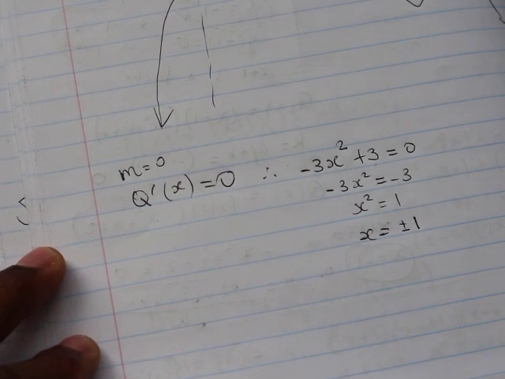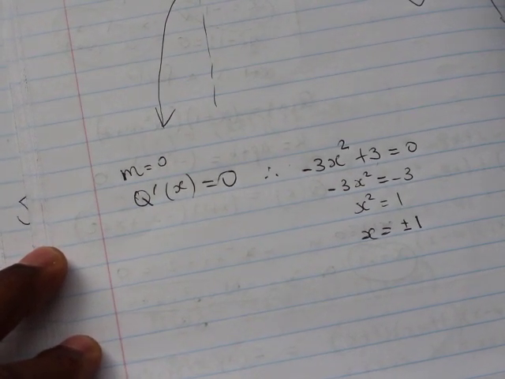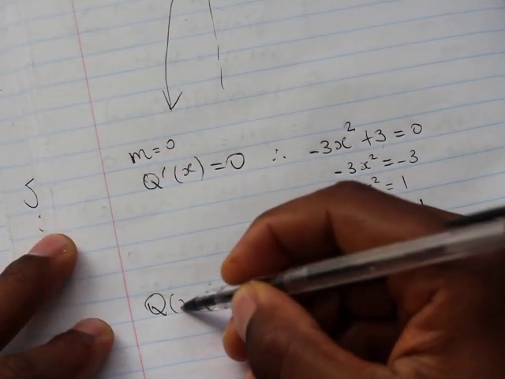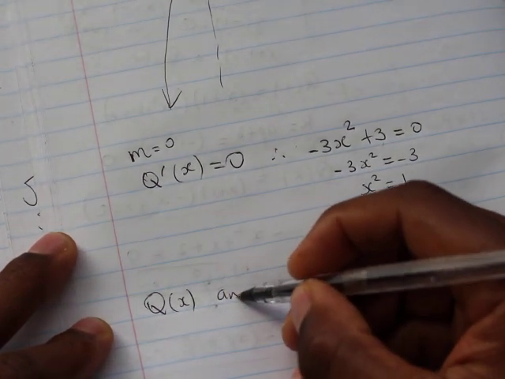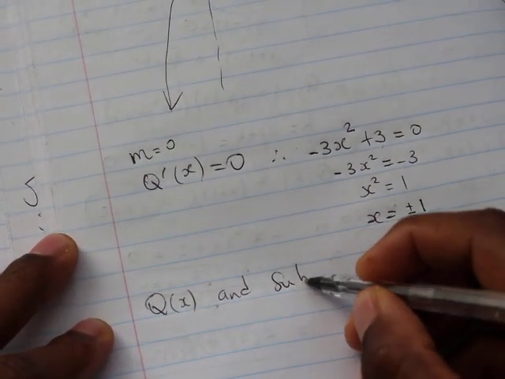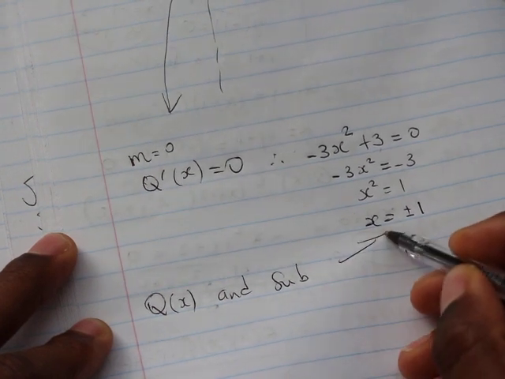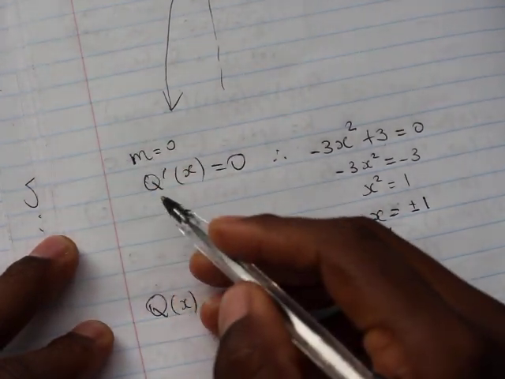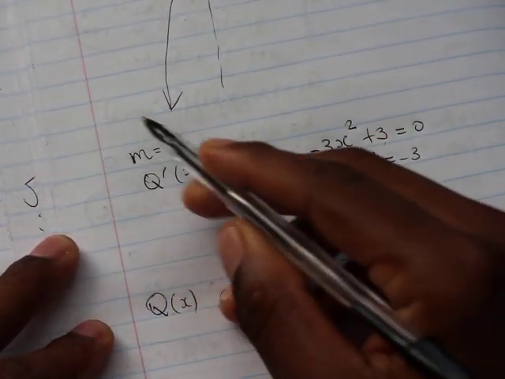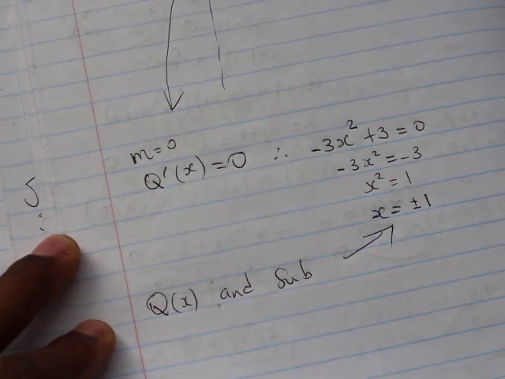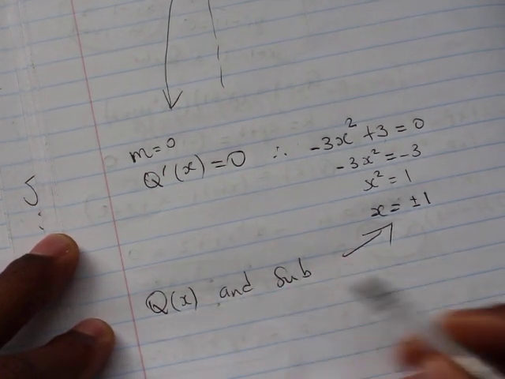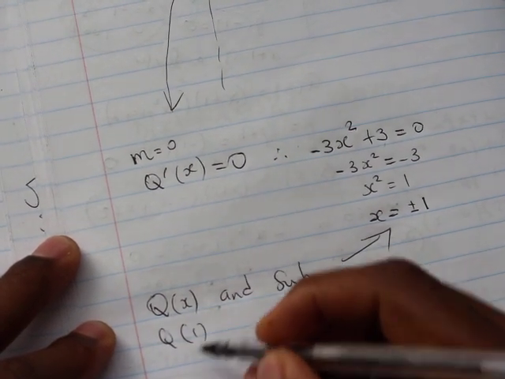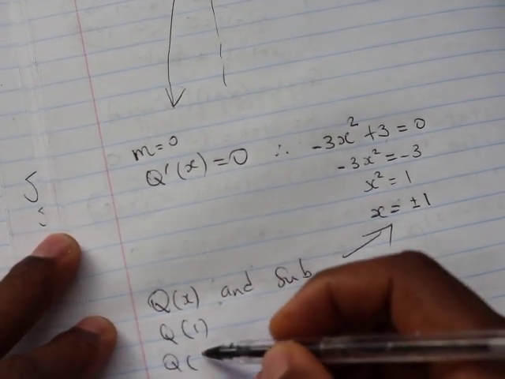Okay, now we need the y values because coordinates always have the x and y values. So we go back to q of x and sub in these x values. You're not going back to q prime of x, because if you go back to q prime of x, these x values are simply going to make q prime of x to be 0. Alright, so we go back to q of x, which is the original function. So then we substitute 1, and then we also substitute what? Minus 1.